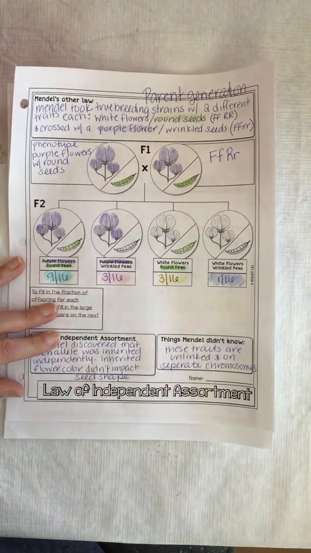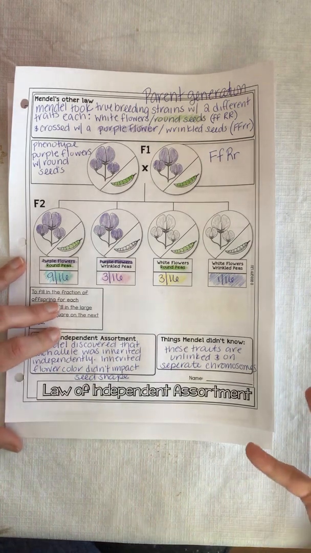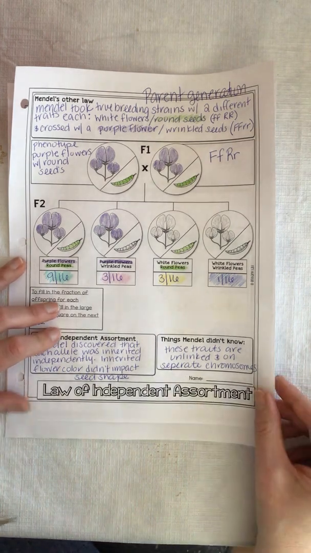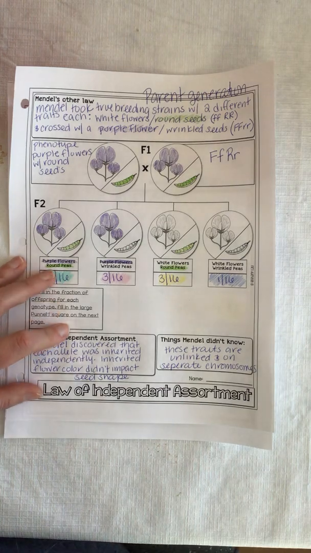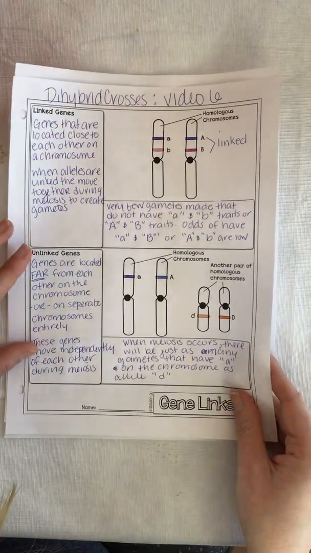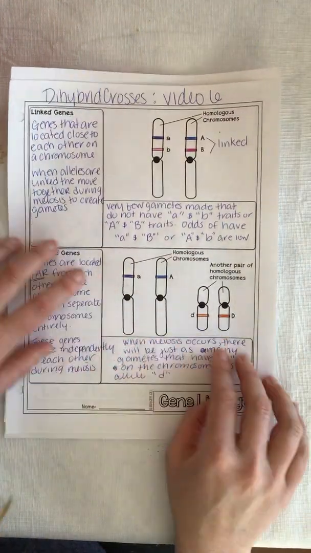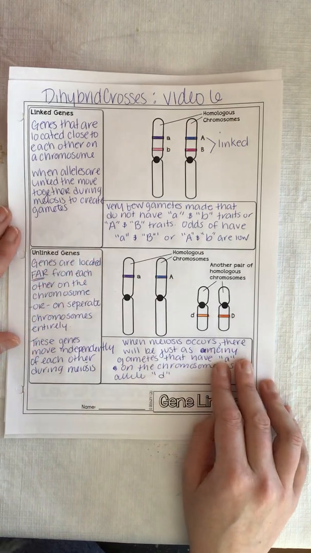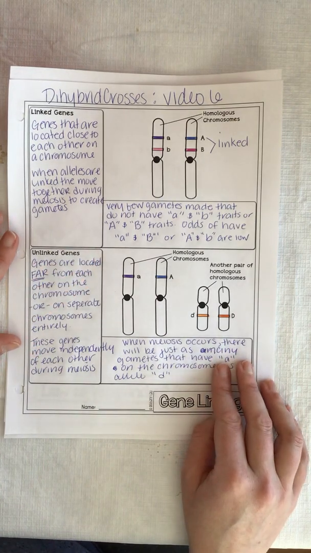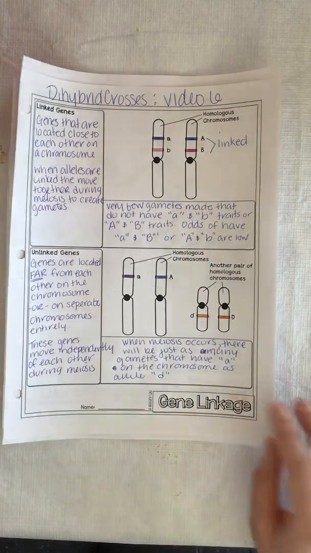All right, so that's how you do a dihybrid cross when you are looking at 2 genes that are unlinked, so they are inherited separately from each other during meiosis. And this is your last genetics video.